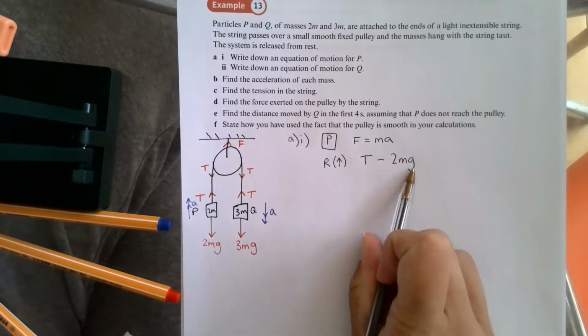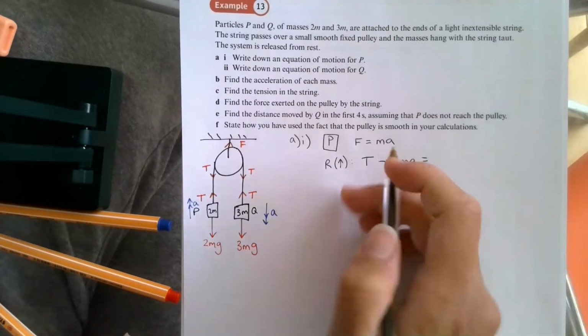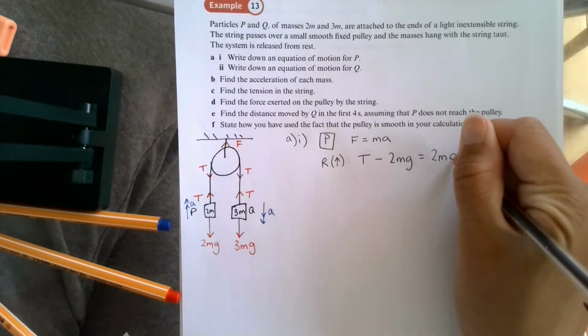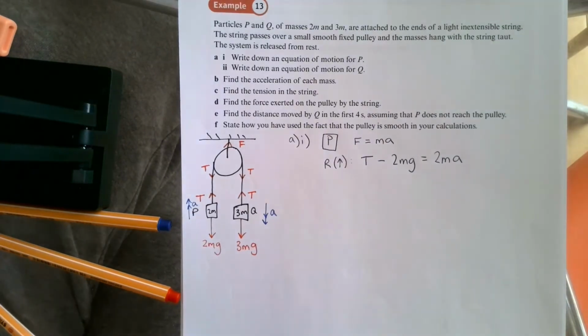Now we do know that g is 9.8. I'm just going to leave it as g now, it's a bit neater. And that's equal to the mass, well, the mass is 2m times the acceleration. And that's all I need to do. That's my equation of motion for P.